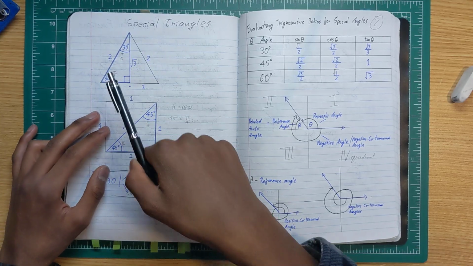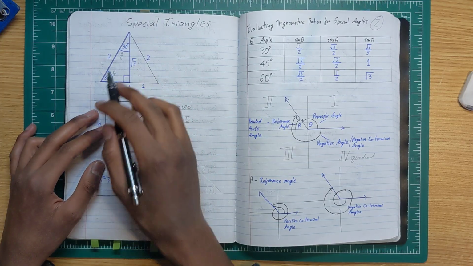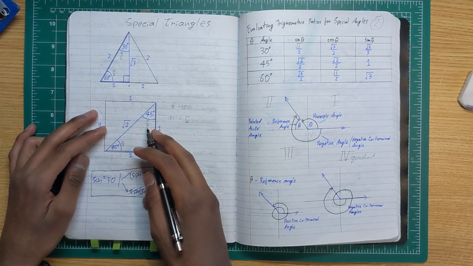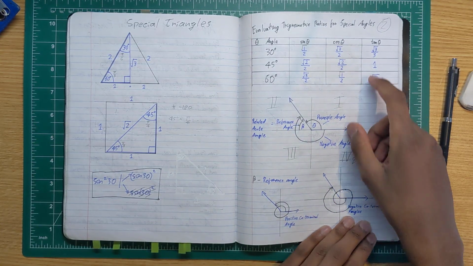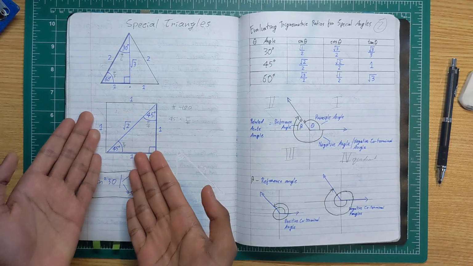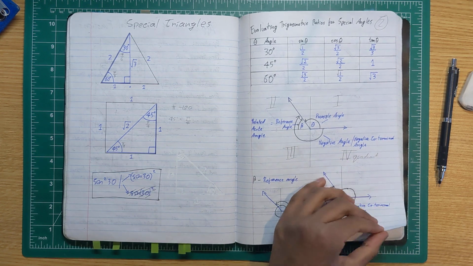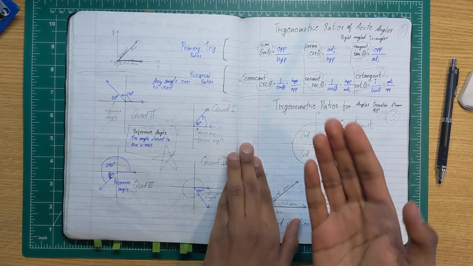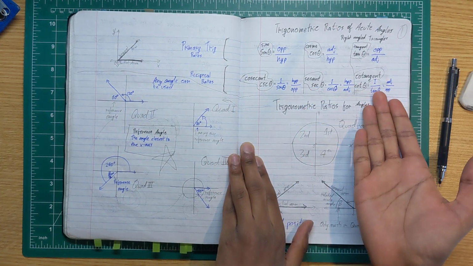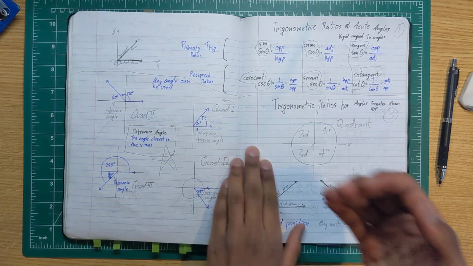This is really important for radians. 30 degrees is pi by 6 radians. 45 degrees is pi by 4 radians. And so you can derive these just from doing primary trig ratios on these triangles. We are introduced to some more. These are reciprocals of the primary trig ratios. They are quite important.